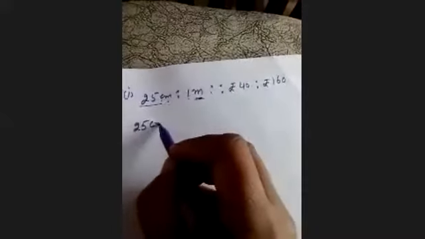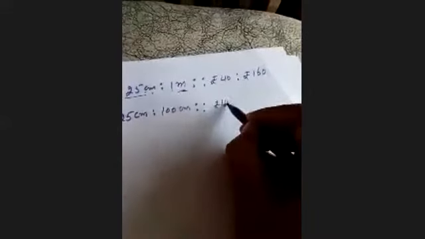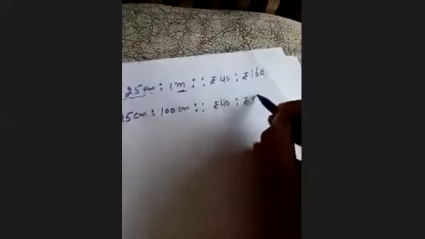Now students, you can note here 25 is in centimeters and this is in meters. So we want the same unit. First we will convert 1 meter into centimeters. 25 centimeter ratio 1 meter, we have 100 centimeter. 100 centimeter proportion rupees 40 ratio rupees 160.